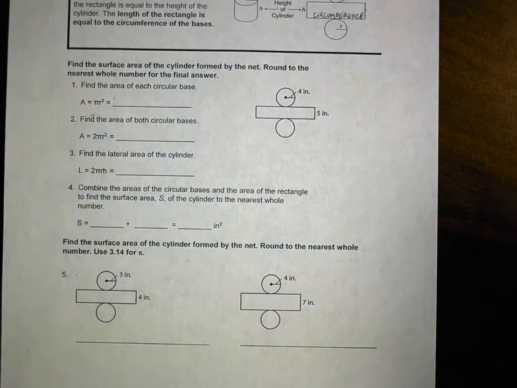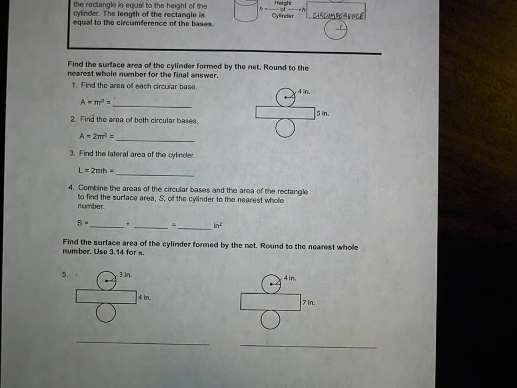So I'm going to get a calculator. Obviously, I wasn't prepared. I didn't have one out ahead of time.